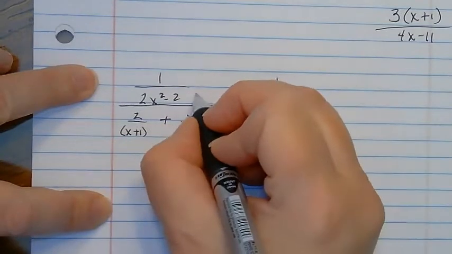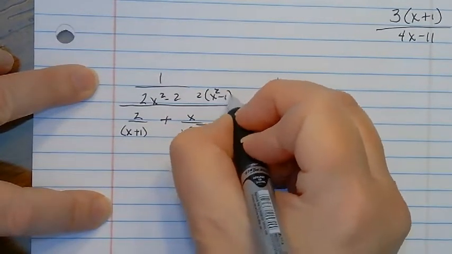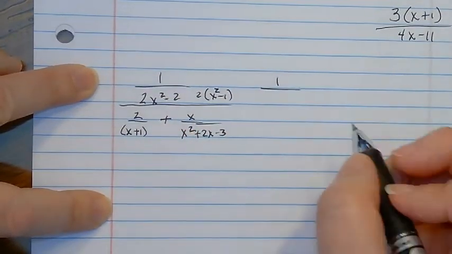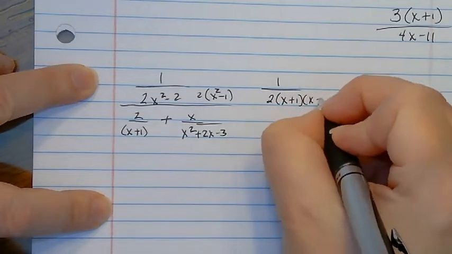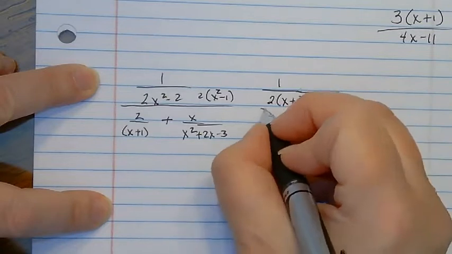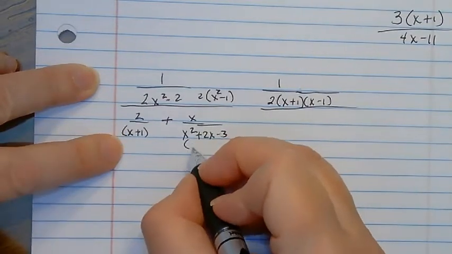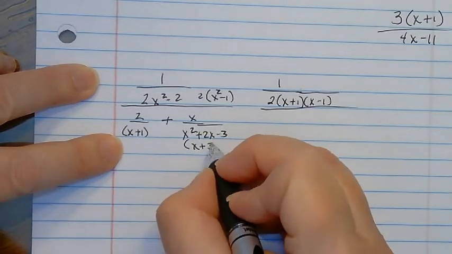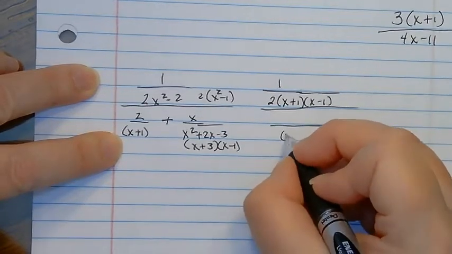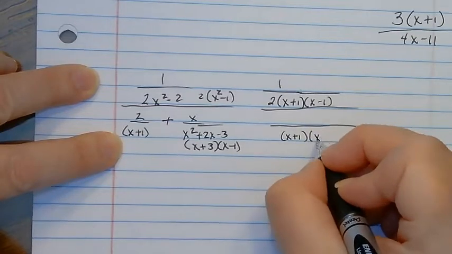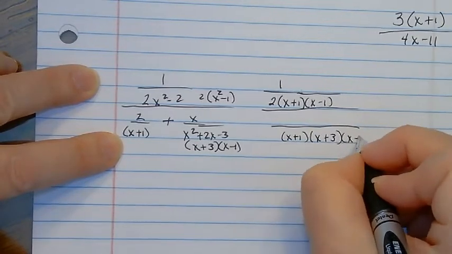Here I could factor out a 2 and I'd be left with x squared minus 1. So I'm going to go ahead and factor that completely. This is going to be 2 times x plus 1 times x minus 1. And on the bottom, this factors to x plus 3, x minus 1. So my denominator is going to be x plus 1, x plus 3, x minus 1.